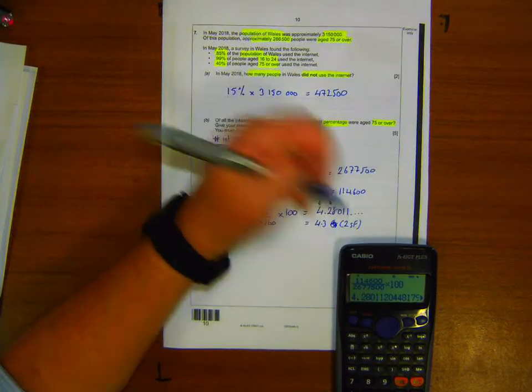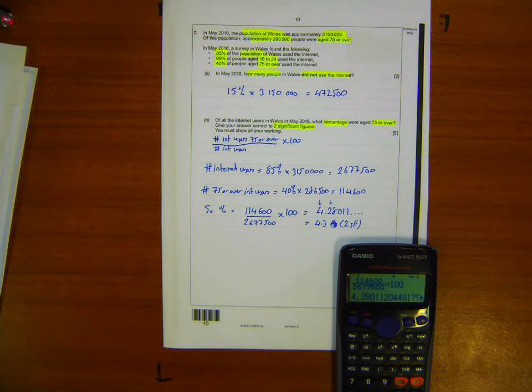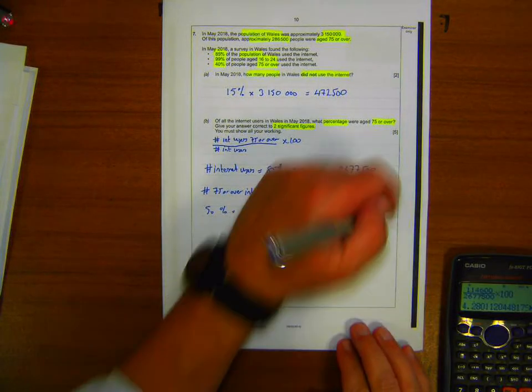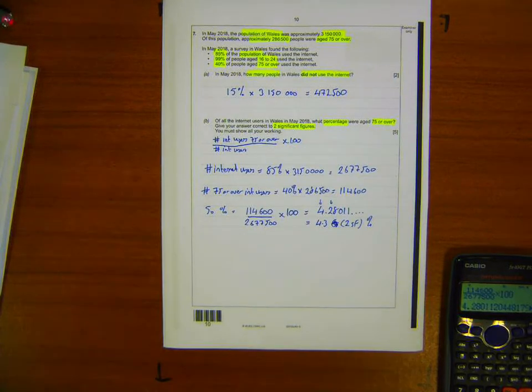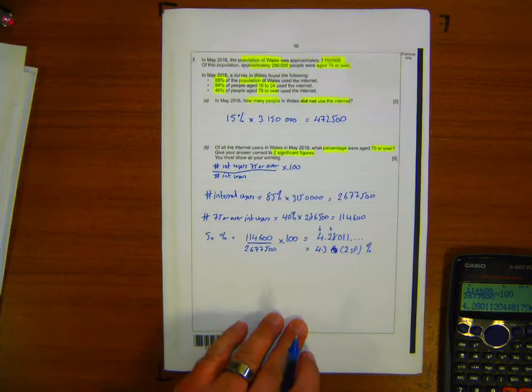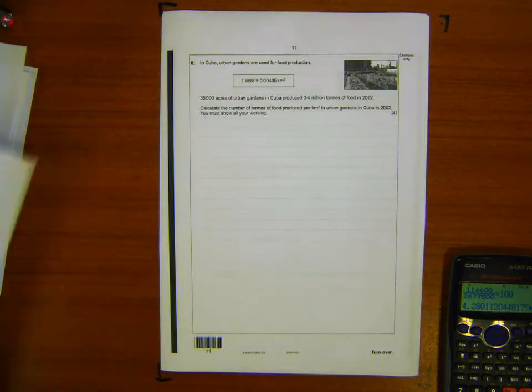Wait, so it's not the same then? No, because with 2 decimal places, you start counting after the decimal point. Yeah, of course. Okay? So with significant figures, you start counting at the first non-zero digit when you're moving from left to right. So it's 4.3% of internet users in Wales are aged 75 or over. Okay.